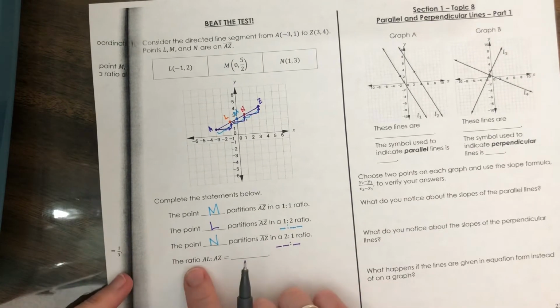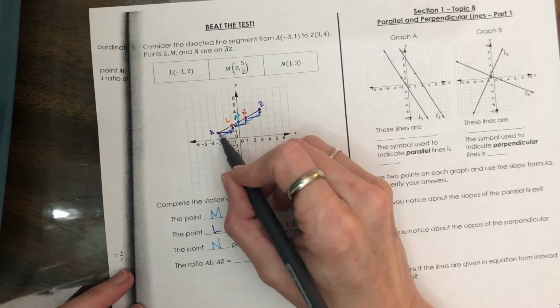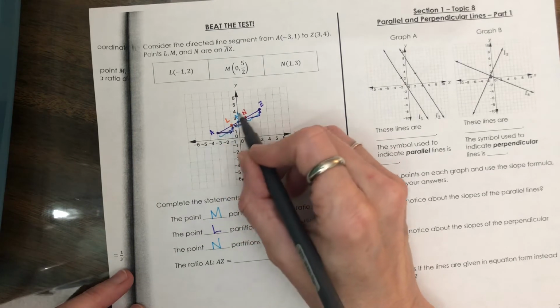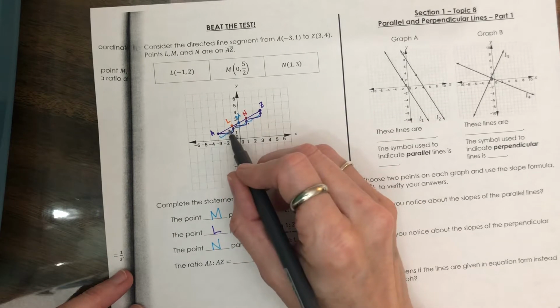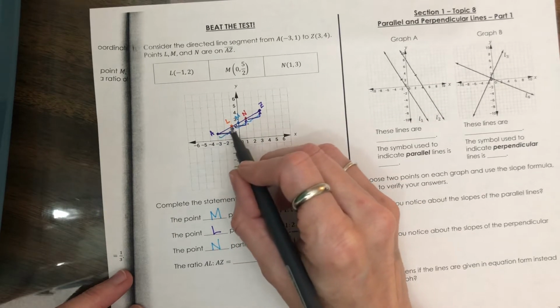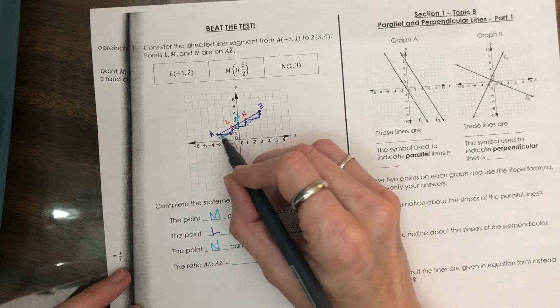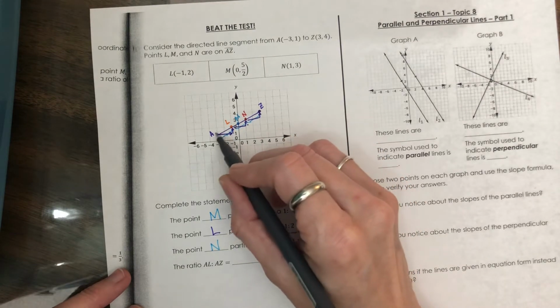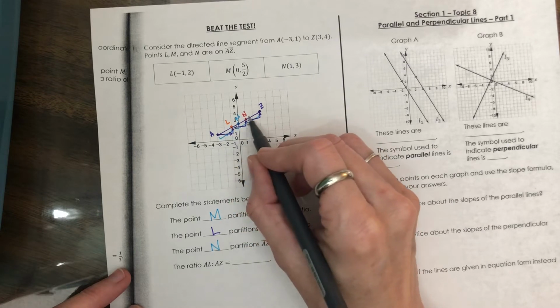All right, what is the ratio of AL to AZ? So let's look at AL right here. And AZ is the whole thing. So talking about this portion right here, if this is 1 portion, then how many of those equal segments make up the whole thing? And we've seen that there are 3, right? 1, 2, 3.